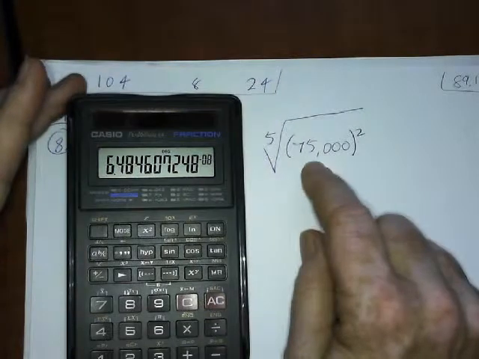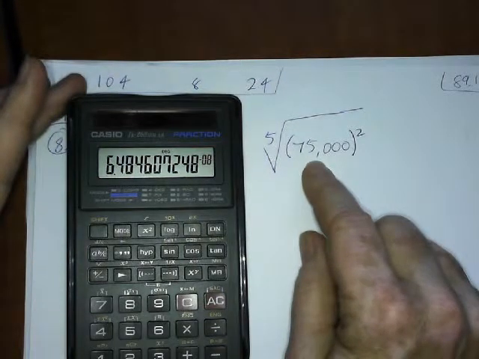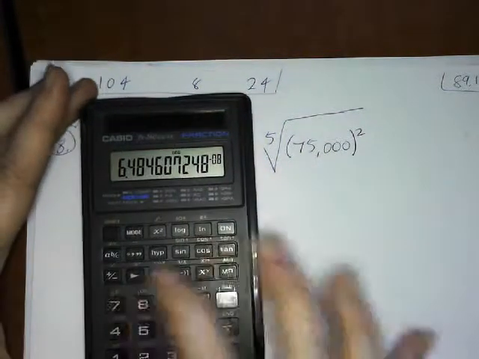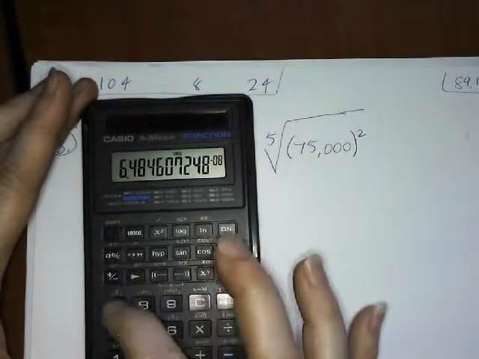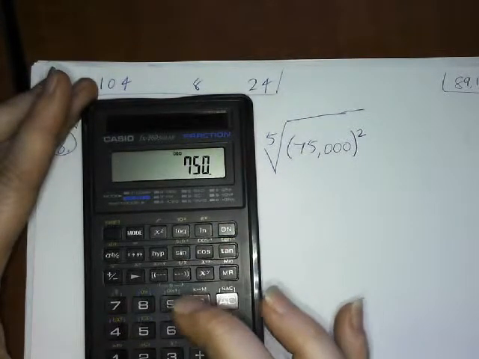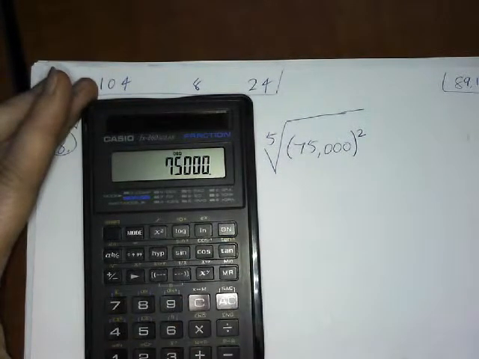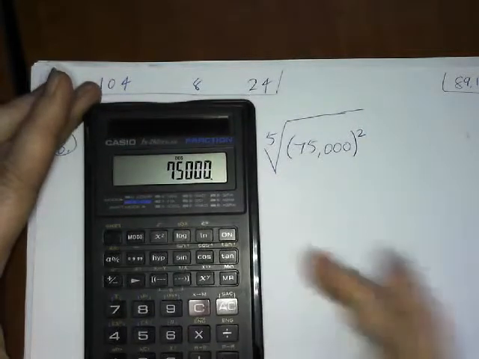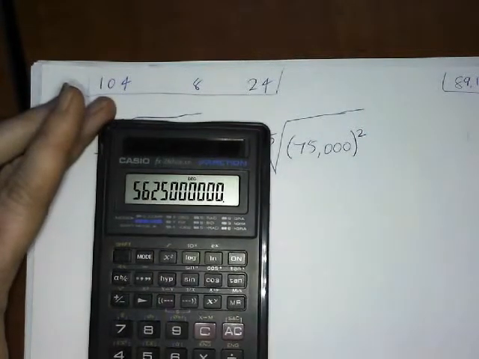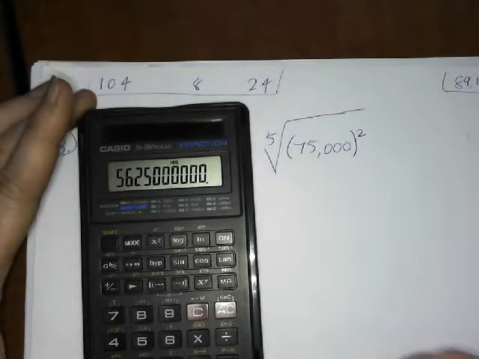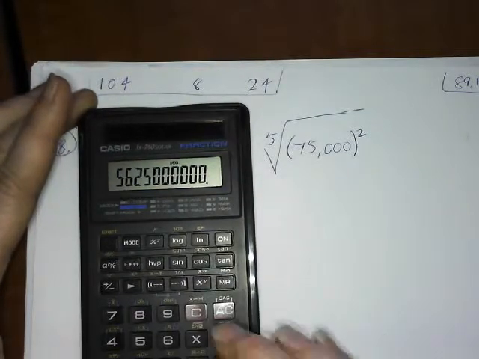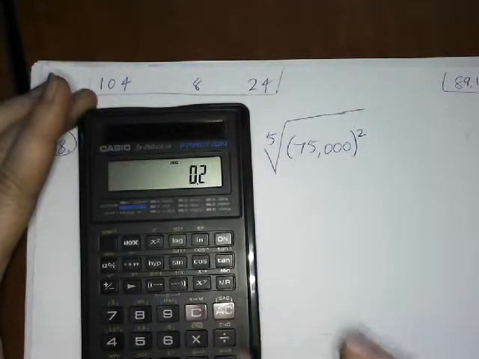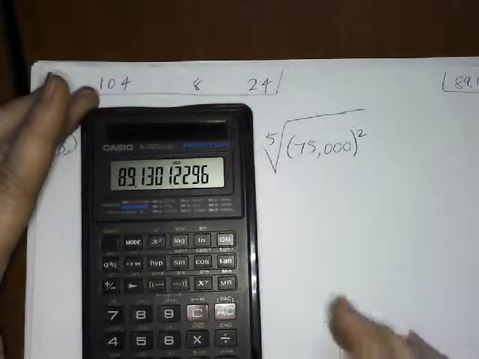Okay, so what was I going to do? I was going to get that squared, 75,000 squared. I have a square key right here. And then I'm going to raise it to the 0.2 power, and it worked.